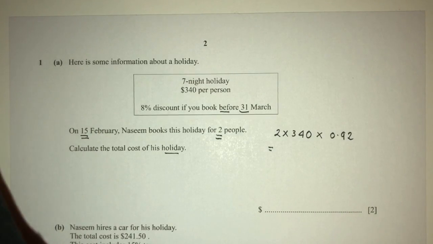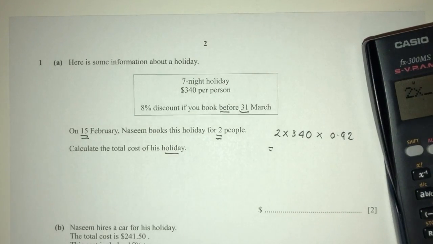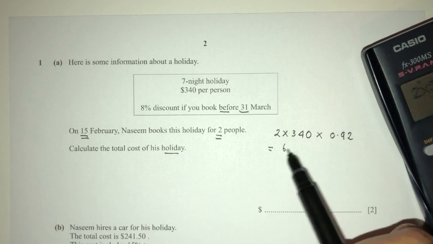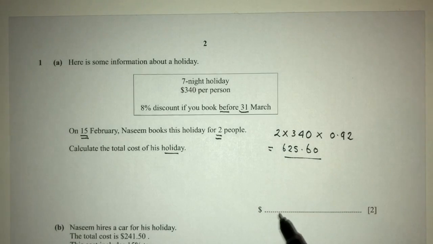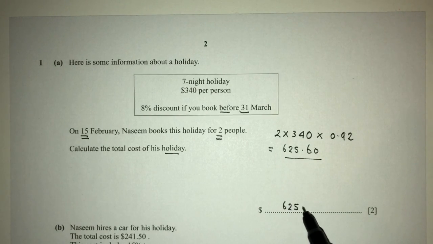Okay, so let's see what we get. So 2 times 340 times 0.92. That will be 625.6. That will be the price he will be paying for the holiday.